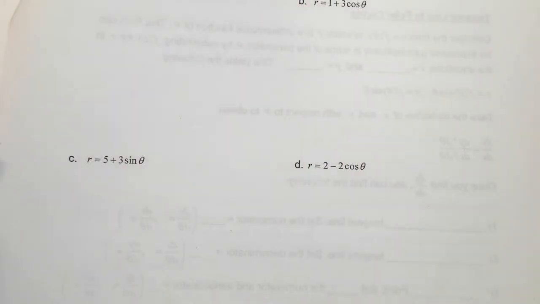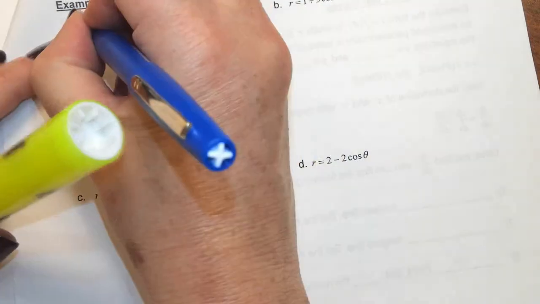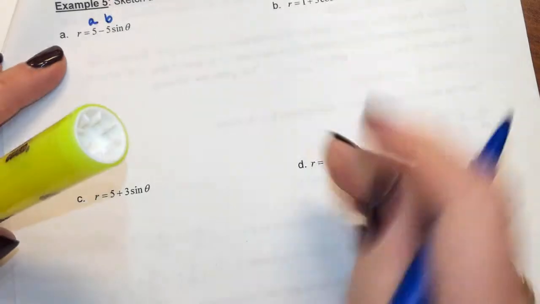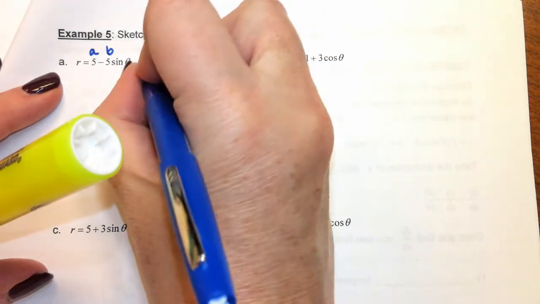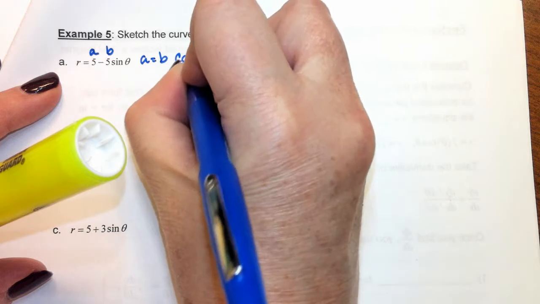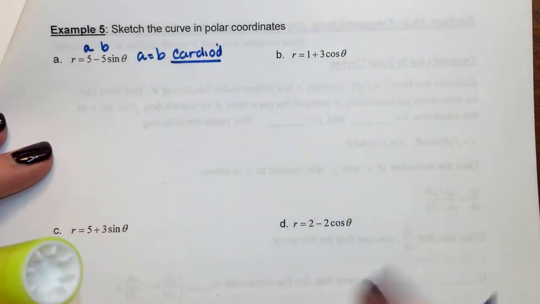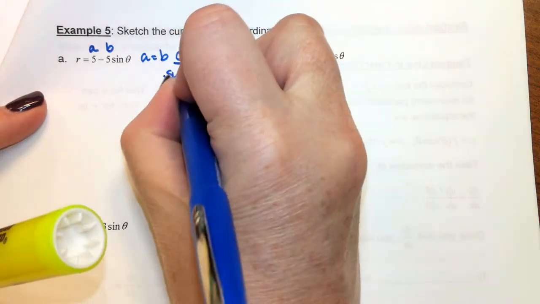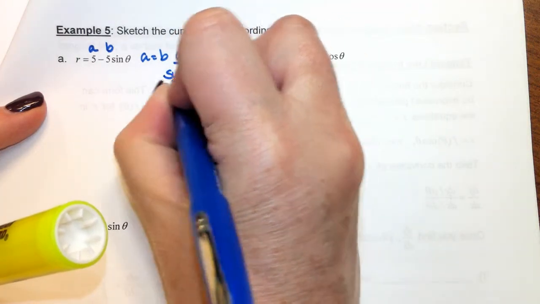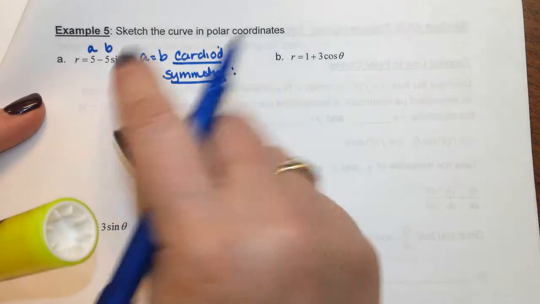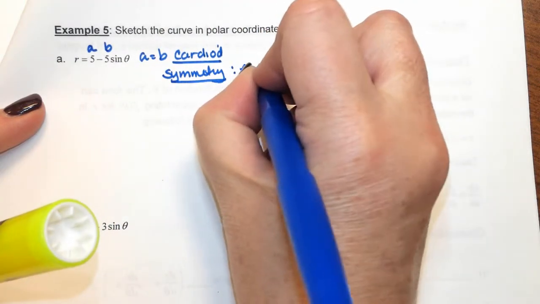So here we have r is equal to 5 minus 5 sine theta. So again, here's your a, here's your b. Since a is equal to b, we have a cardioid. So that's that heart shape. The symmetry, because it's a sine, is with the line theta equals pi over 2.